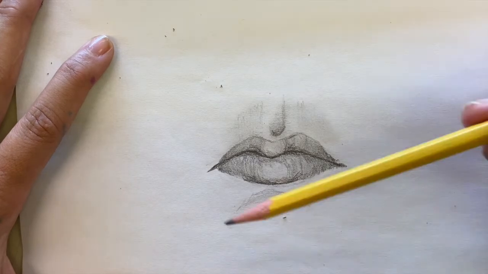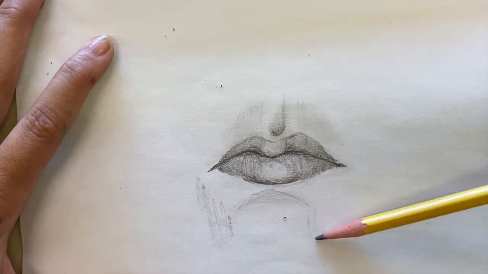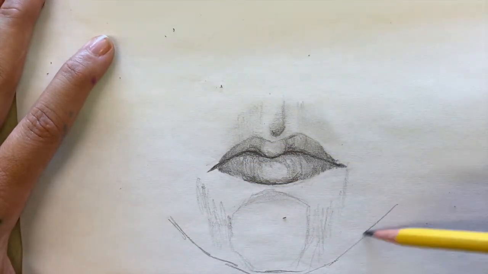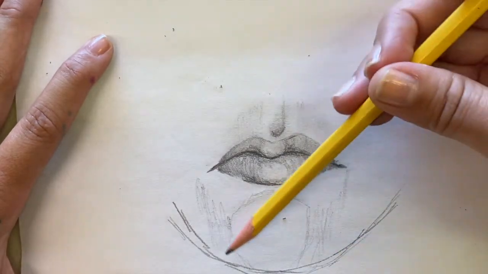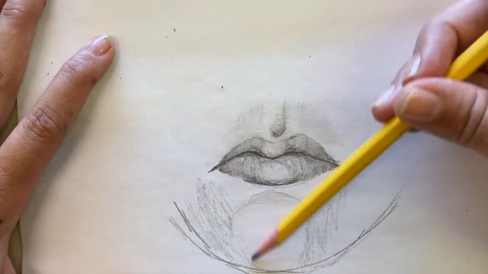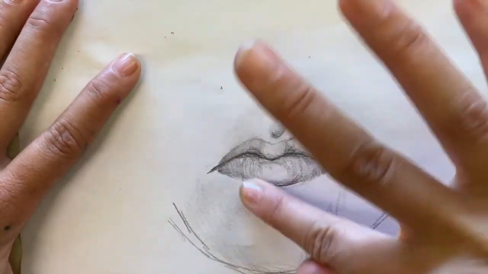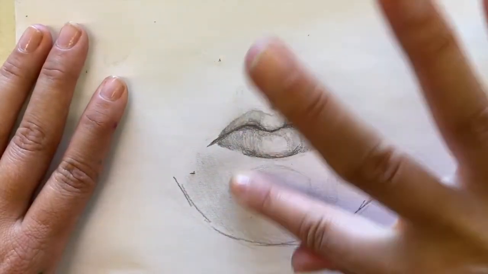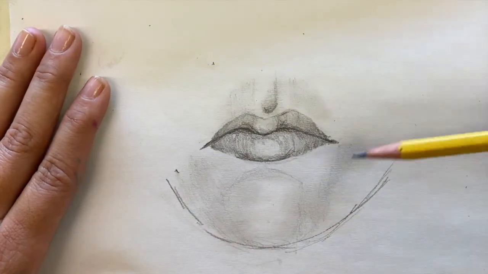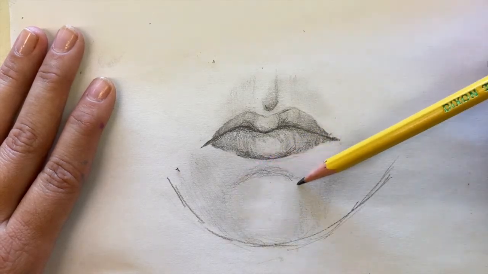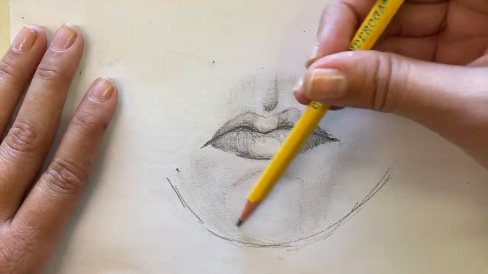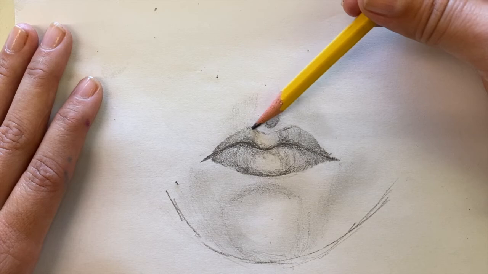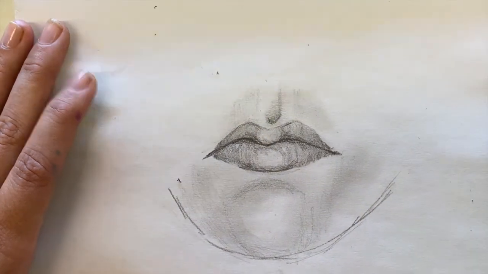Now I'm adding a chin and some shading around that. So a chin shape is pretty much a circle, and the jawline will kind of hold that chin in place. So I'm just adding some light value around that circle and blending it out. And on your chin, the highlight will typically be right in the center, depending on where the light is. But you will have a little bit of a shadow at the top of your chin, where it's kind of defined. And a little bit of shadow underneath your chin, where it's casting a shadow onto the rest of your face.